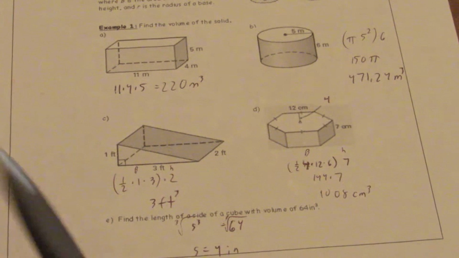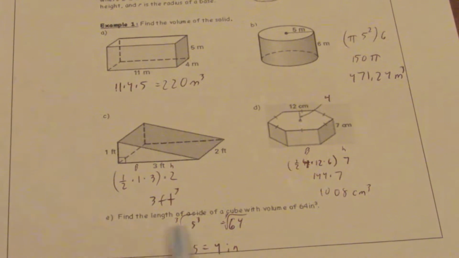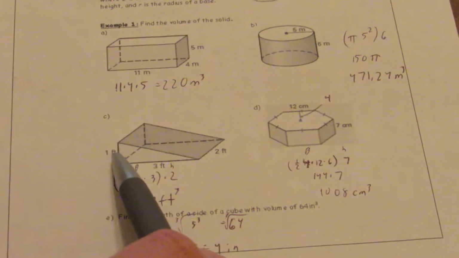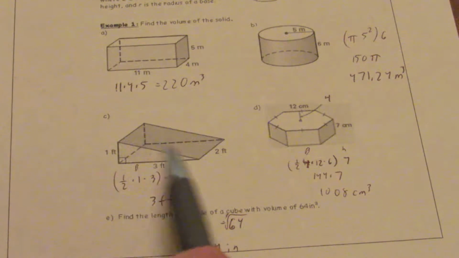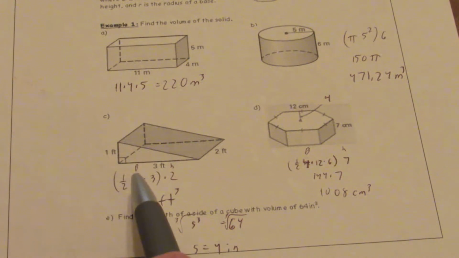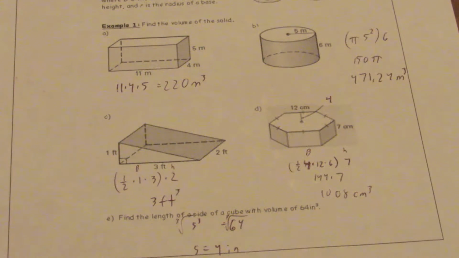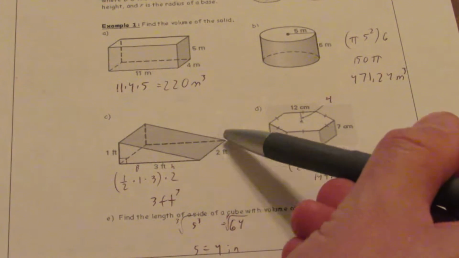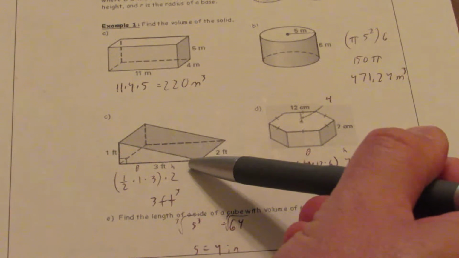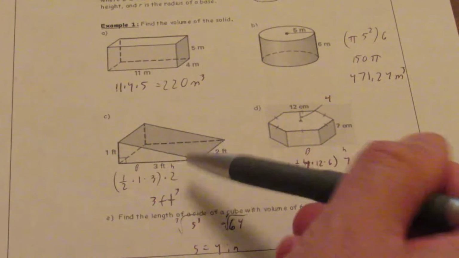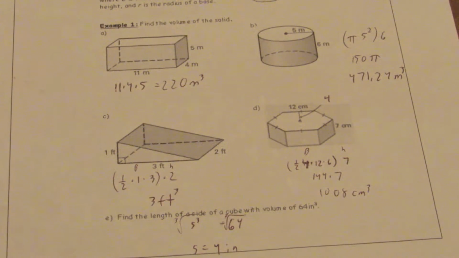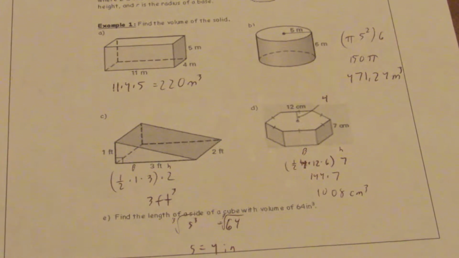We could use the back triangle, it's going to be the same size. So area of a triangle is 1/2 base times height. So we have a height of 1, a base of 3. So I have 1/2 times 1 times 3. And the height of my prism is this 2 feet going back here. So we multiply this whole thing out, we get 3 feet squared. I'm sorry, 3 feet cubed.